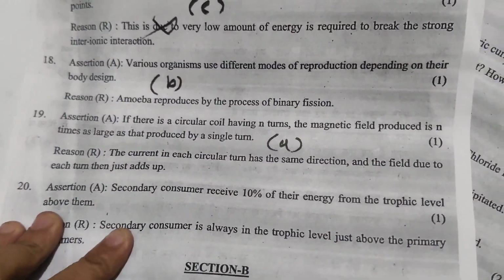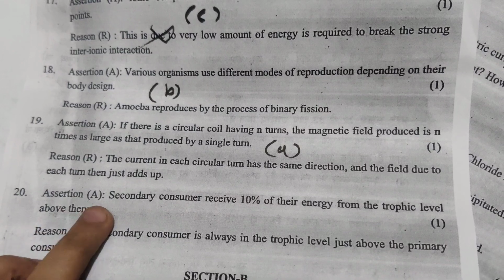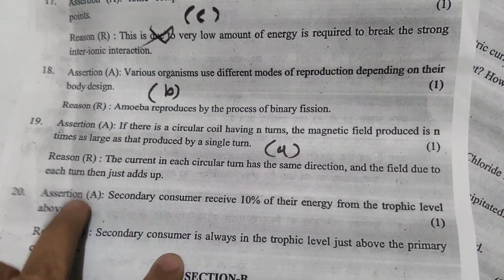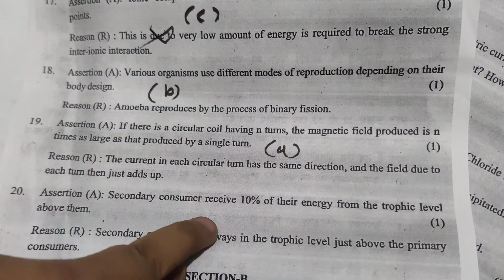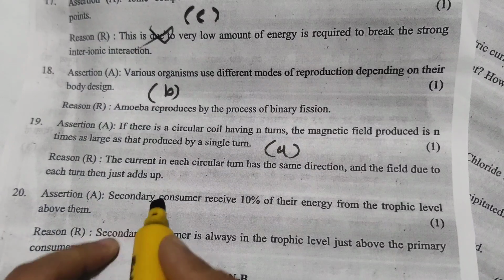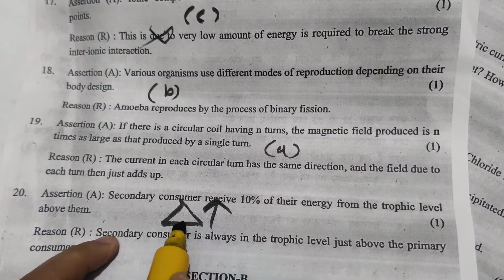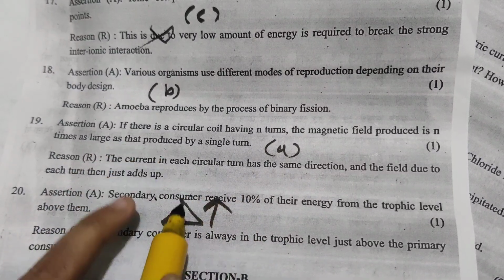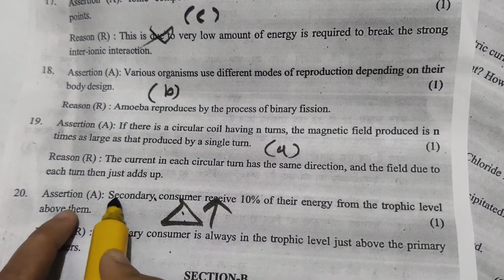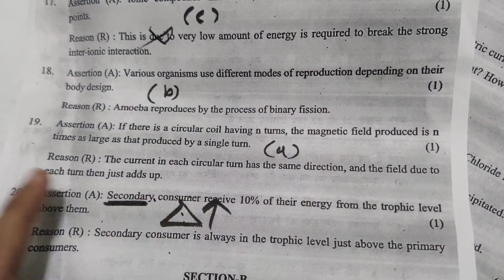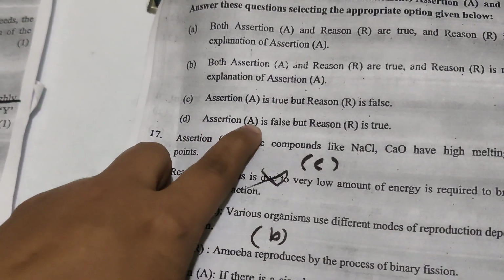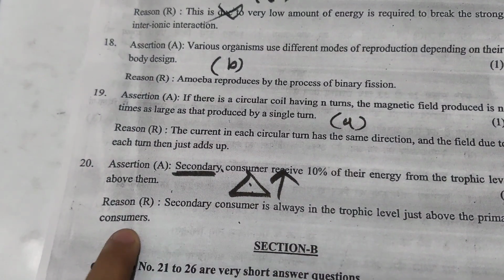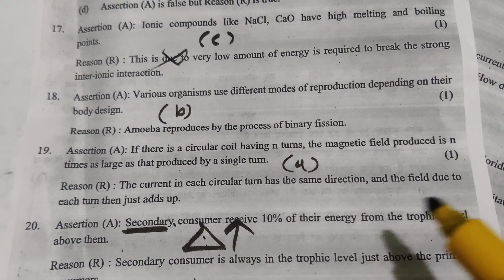Now the last MCQ of this topic is an assertion: secondary consumers receive 10% of their energy from the trophic level above them. No, they get energy from the trophic level which is below them. We know that energy transfers upward from the first, second and third levels. So the secondary consumer is not getting energy from the third one, it is getting energy from the first one. So this assertion is false. Assertion A is false, and the reason, secondary consumer is always a trophic level just above the primary, yes, this statement is correct. So here D is the option.